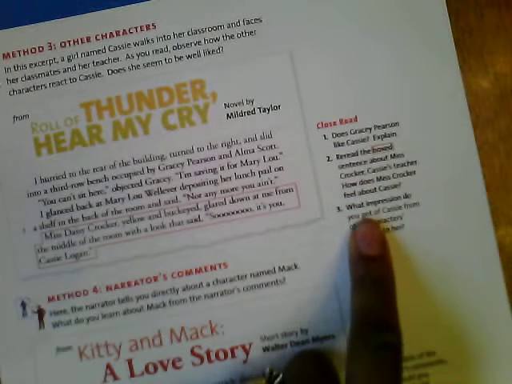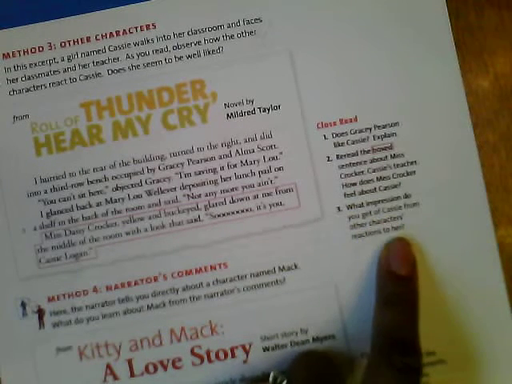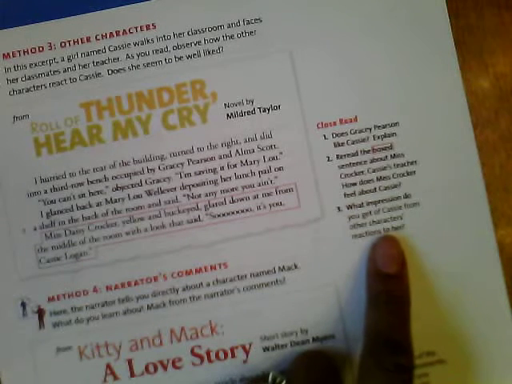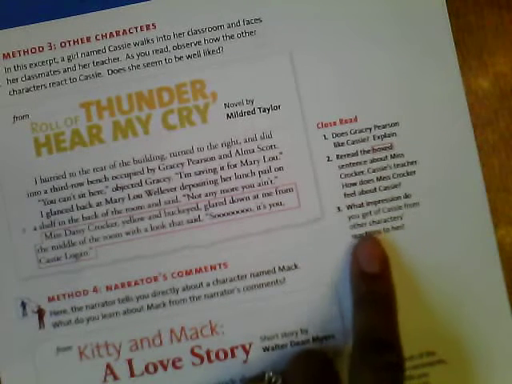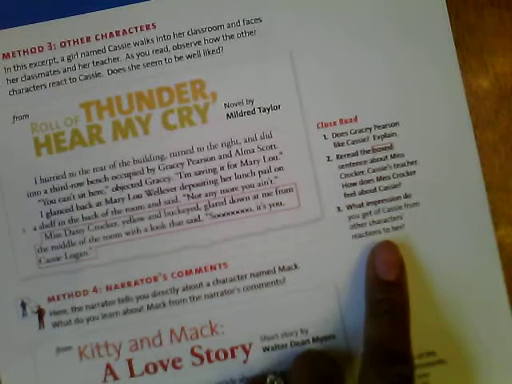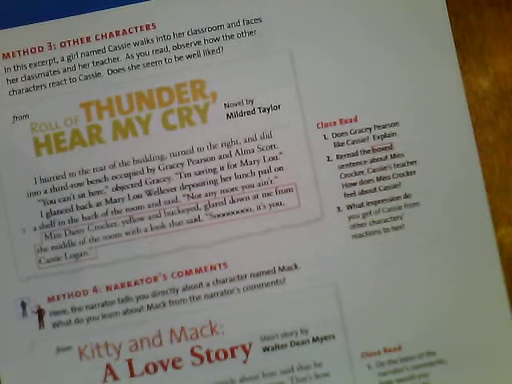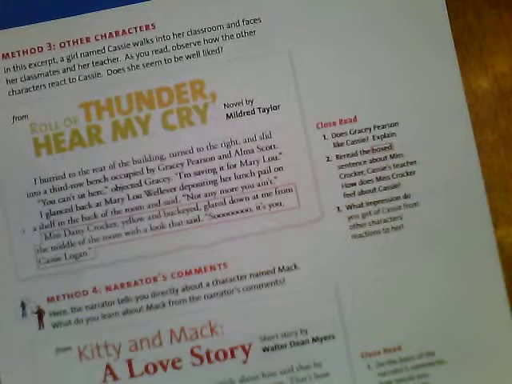Question number 3 says, what impression do you get of Cassie from the other characters' reactions to her? In other words, what are your thoughts about Cassie based on how the others are treating her? Go ahead and restate the question, answer the question, and use details from the text to support your answer.